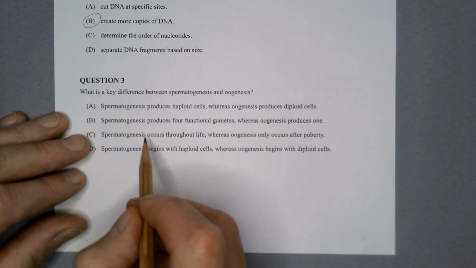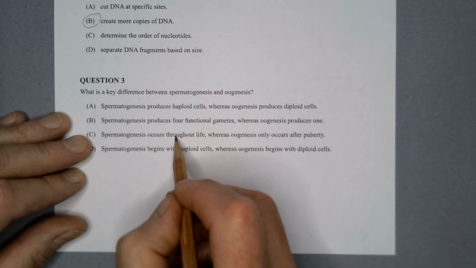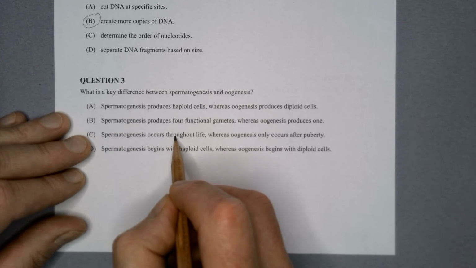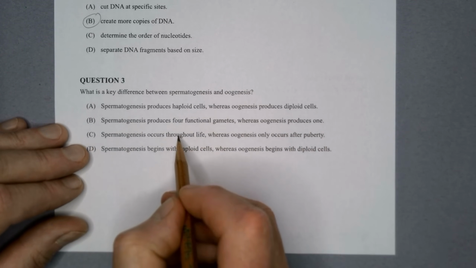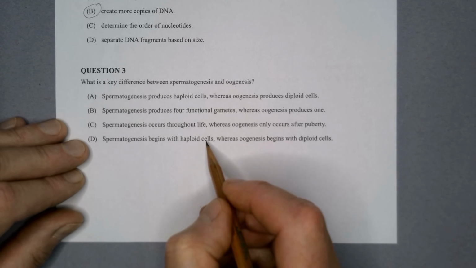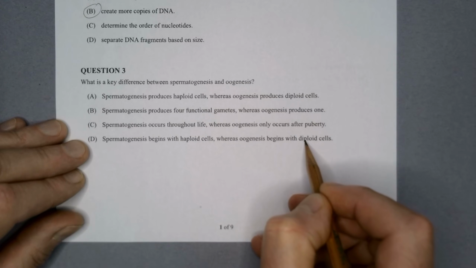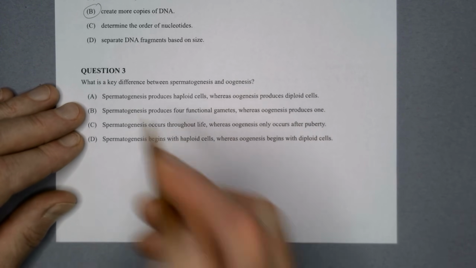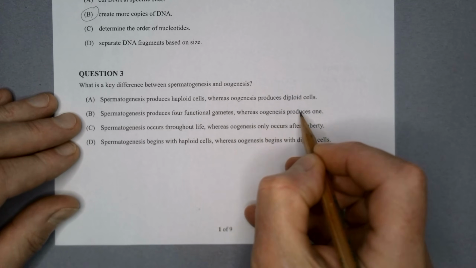And spermatogenesis, of course, doesn't occur throughout life either, because it doesn't occur before puberty, and it does continue for the rest of life after puberty in men. And spermatogenesis begins with haploid cells. No, it doesn't. Whereas oogenesis begins with diploid cells. That's true, that's false. Okay, so we're going to go for spermatogenesis produces 4 functional gametes, whereas oogenesis produces 1.